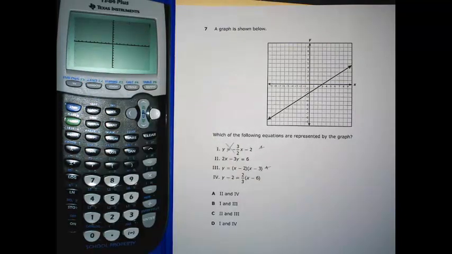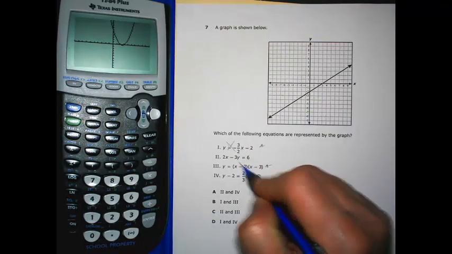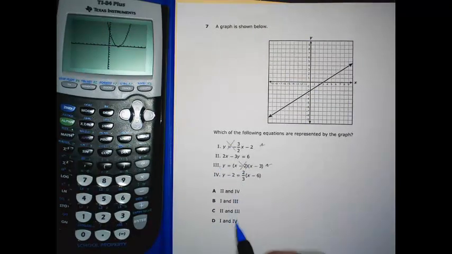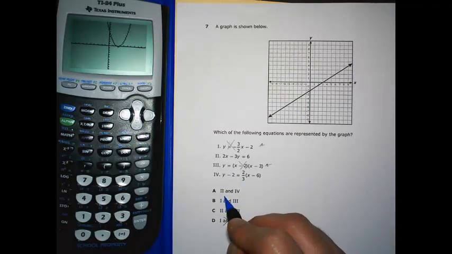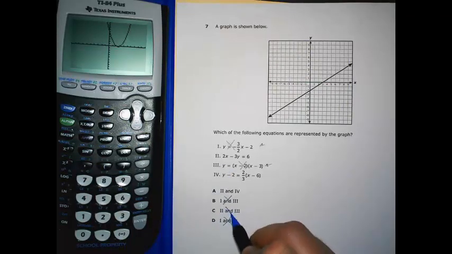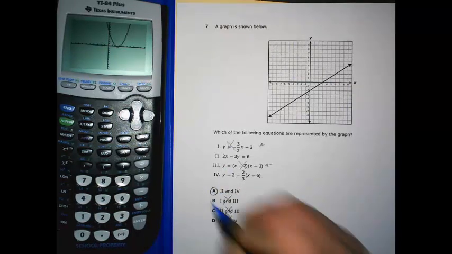If I press graph, I see that it is a parabola, and it does not look like that. So basically 1 and 3 cannot be the answer. And if you notice here, by process of elimination, it cannot be letter D, it can then be letter B, and because it can also not be letter C, that means letter A must be my answer.